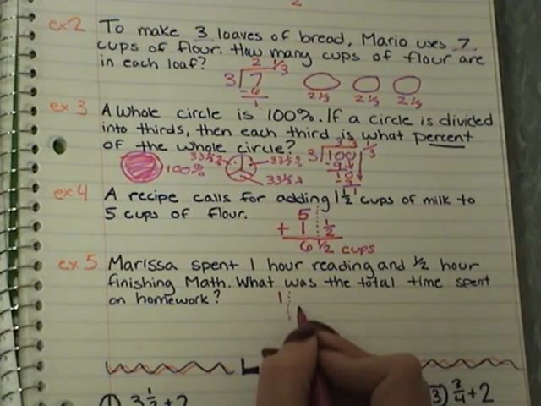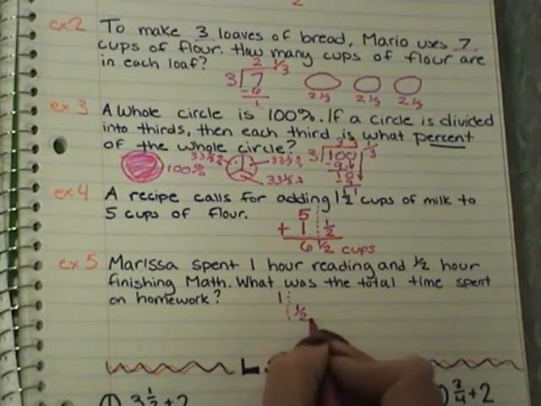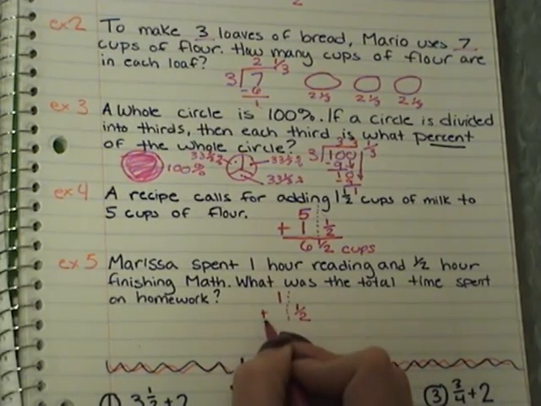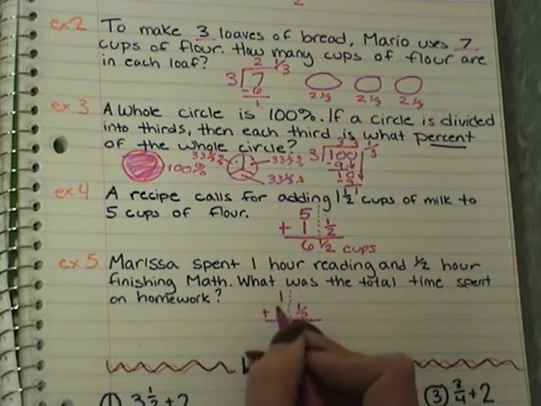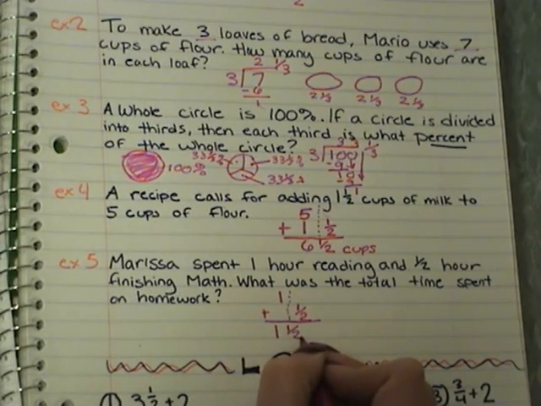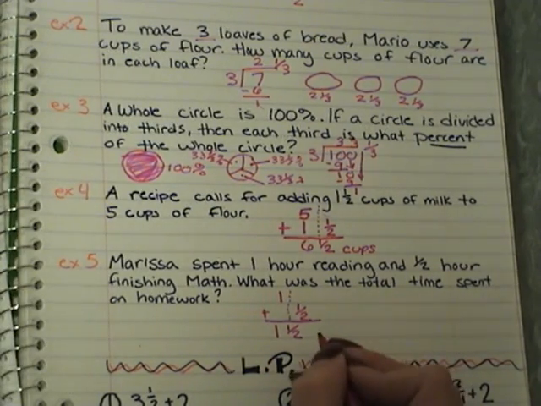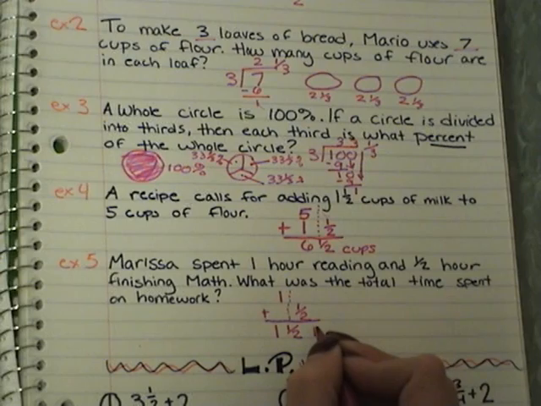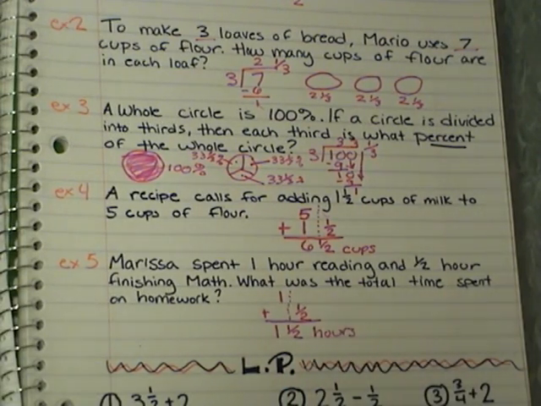And then she spent a half hour finishing her math. When I add that, 1 plus 0, you can either put a 0 or leave it blank, is 1. 1/2 plus no other fraction is 1/2. So what was the total time spent on homework? 1 and a half hours. And there's my answer.